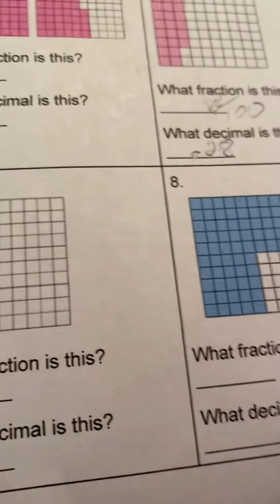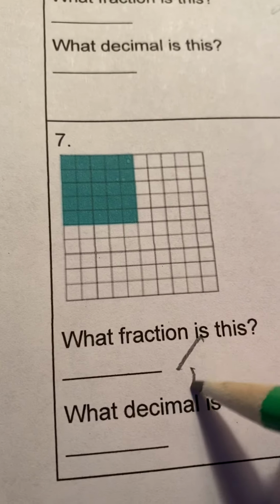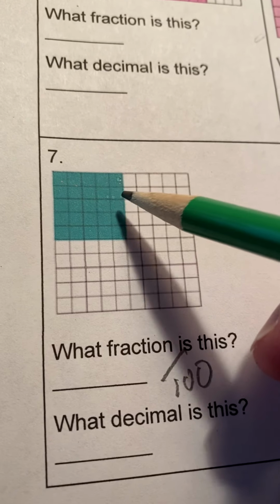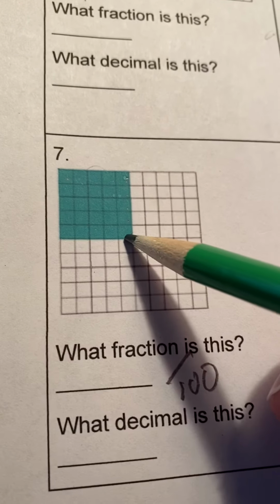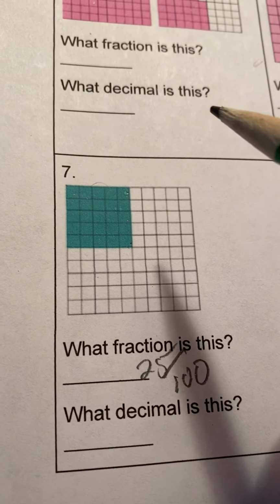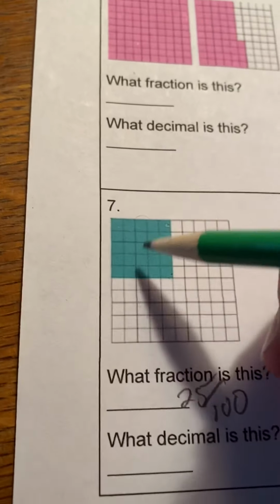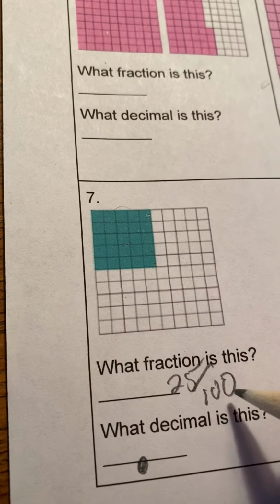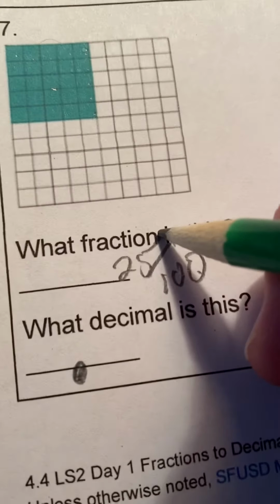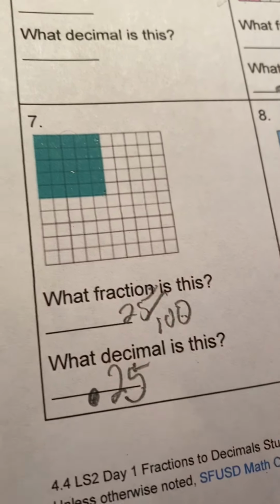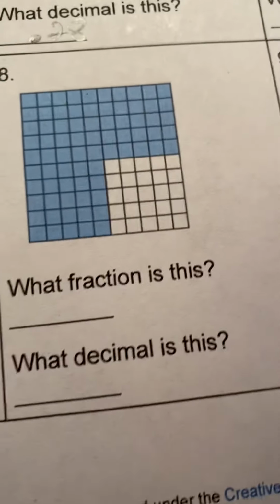Okay? All right, let's look at this guy, number 7. So I see it's broken back into hundreds again, so I'm going to do my hundreds. I've got 1, 2, 3, 4, 5 across. 1, 2, 3, 4, 5 down. So 5 times 5 is 25. Again, if you wanted to count them all, you could certainly do that. Just find the numerator, what it is. Now, this decimal is broken into hundreds again, so I know I'm going to have 2 numbers after the decimal. So how do I say this fraction? 25 hundredths. How do I write it as a decimal? 0.25.